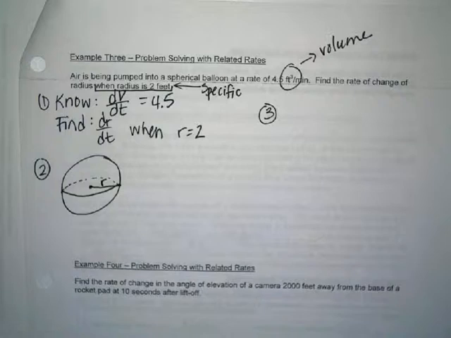Okay, third step. Coming up with an equation that relates to everything we're talking about. If they give you a volume rate, then use the volume equation. Don't make it too hard on yourself. It gives you a volume rate, use the volume equation, and we're going to be looking for the volume of a sphere.